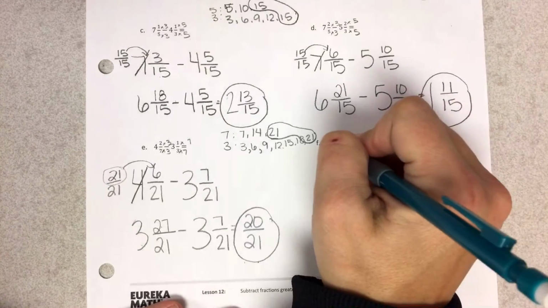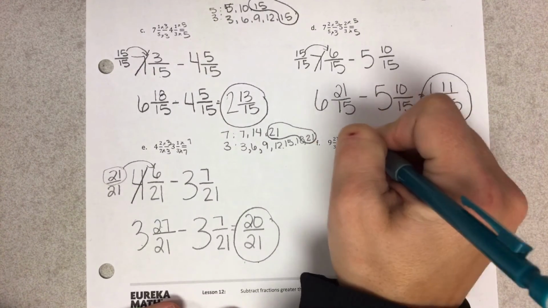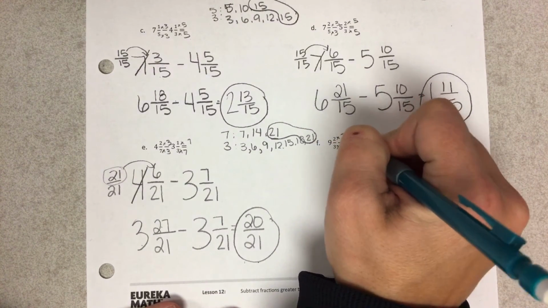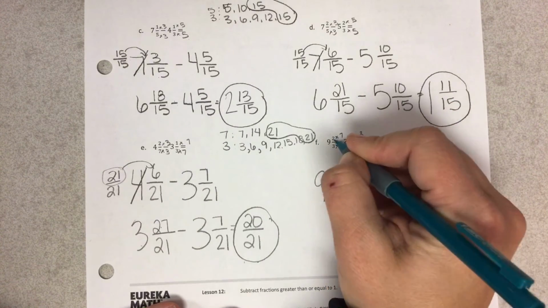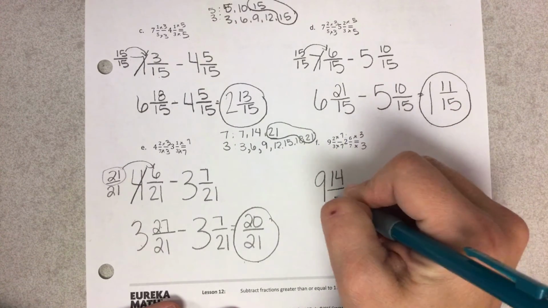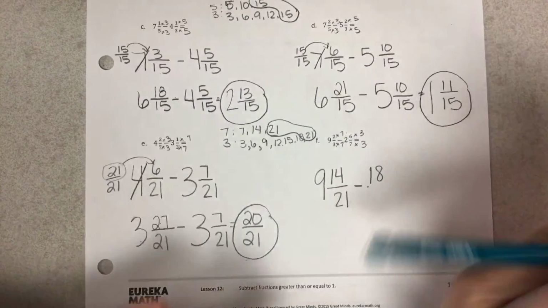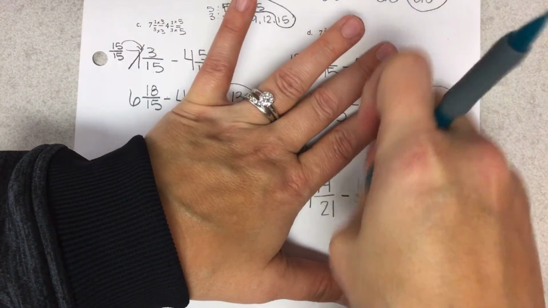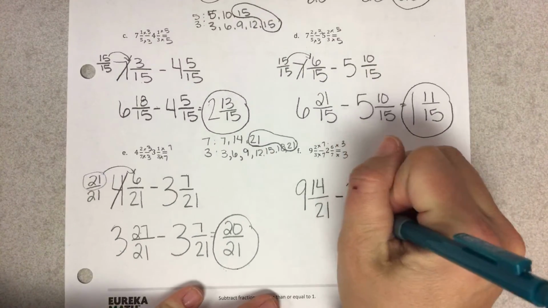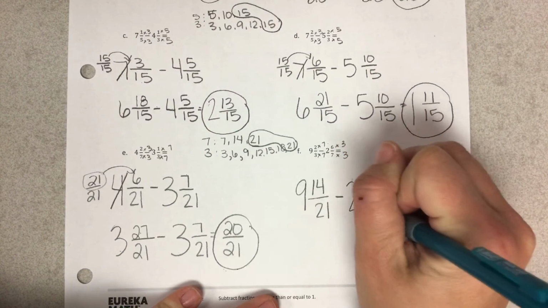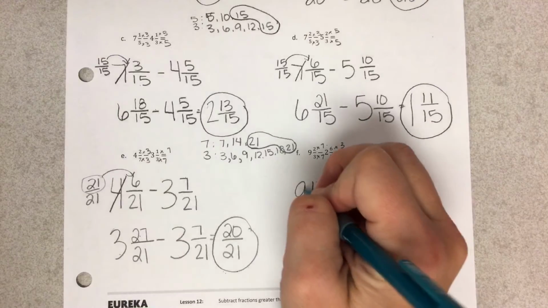Okay, same thing over here, same numbers, so I'm just going to multiply by that 7 and by the 3. I have 9 and 14 21sts minus 6 times 3 is 18. Oh, guess what I left out? I left out that whole number. 2 and 18 21sts.